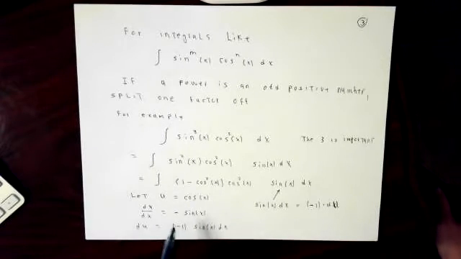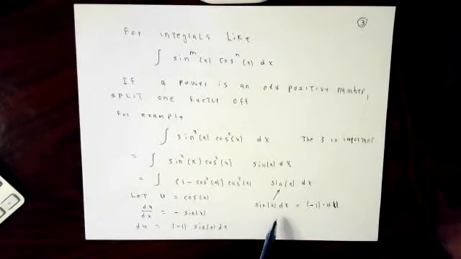If you let u equal cosine x, then du is negative sine x dx. You can think of the minus sign as being multiplication by negative 1. Sine of x dx is negative 1 times du. It's the negative of du. And the reason I wanted to write it this way is in my integral, I literally have sine of x dx.